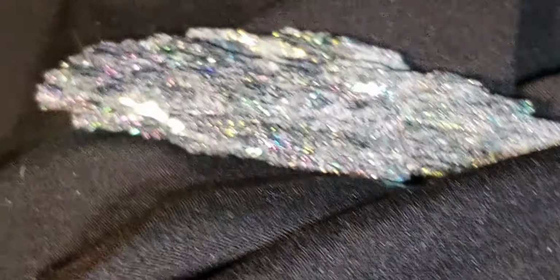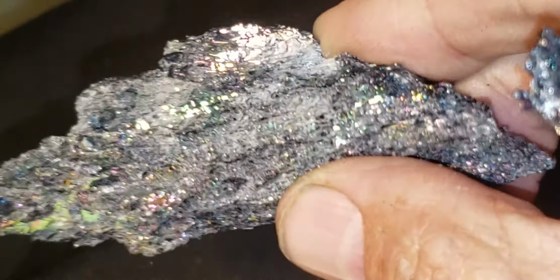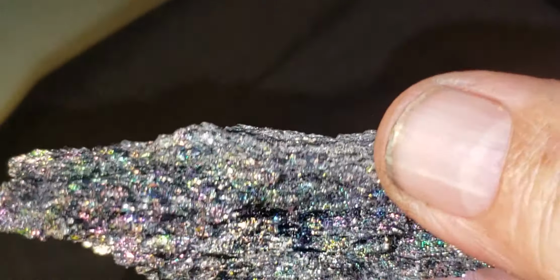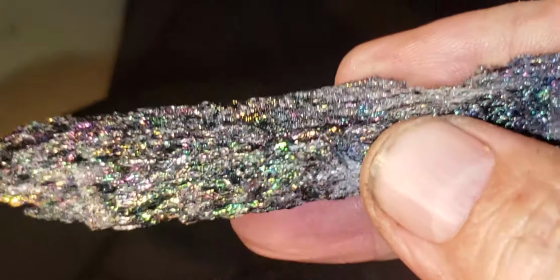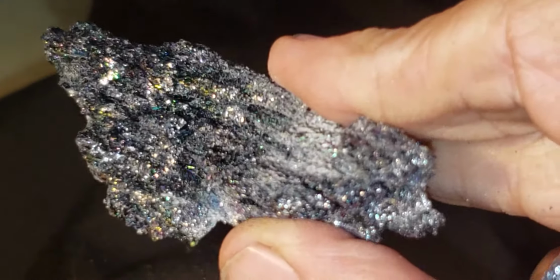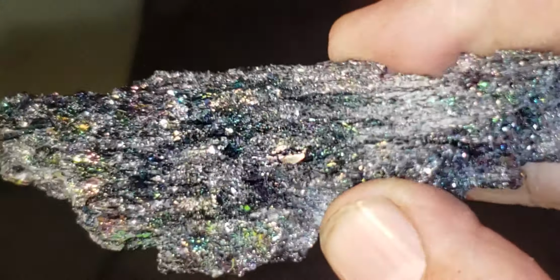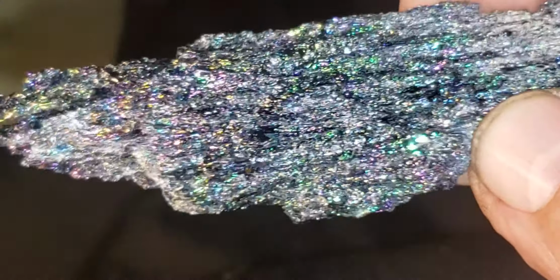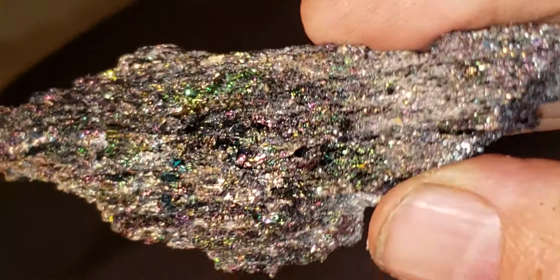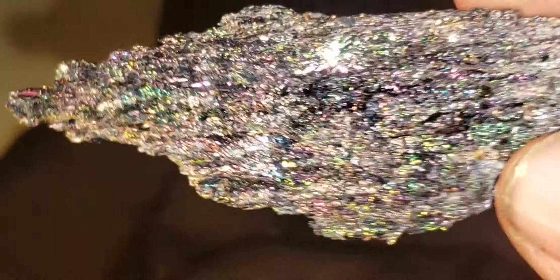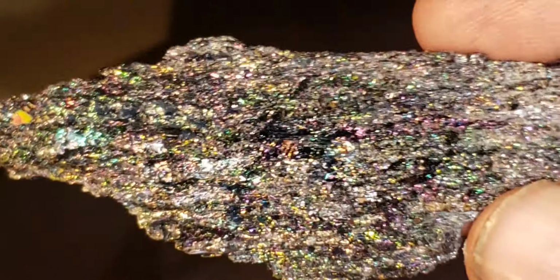So here we have a beautiful couple of pieces of carborundum. This is natural moissanite. That's what moissanite is, carborundum, or commonly in the chemistry world, it's called silicon carbide.